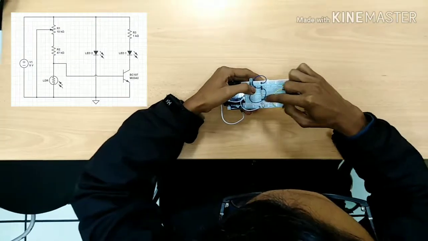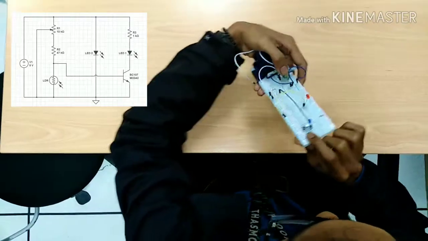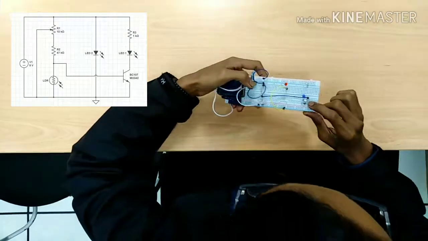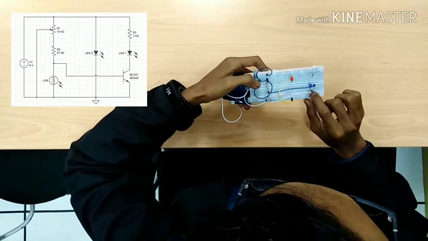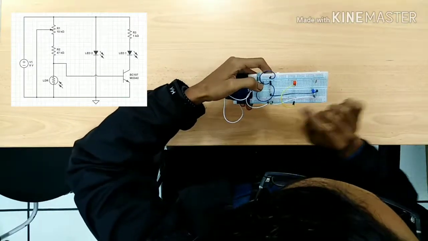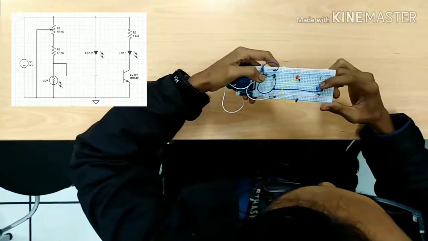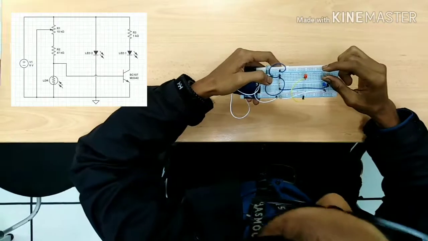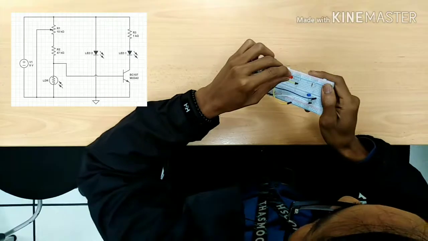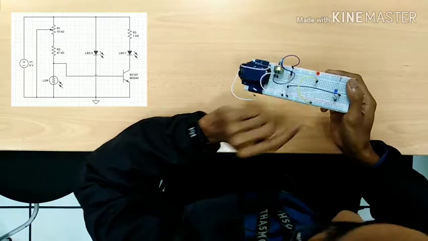Here is the junction from the circuit connected to the base of the transistor. We're using a BC107 transistor. The emitter of the transistor is connected to the negative, and at the collector you can see it has an LED and a 1K resistor, and here is another LED. The anode is connected to the positive and the cathode to the negative.